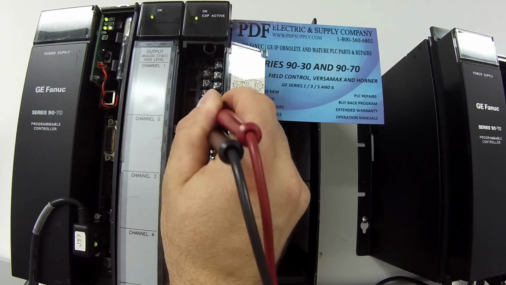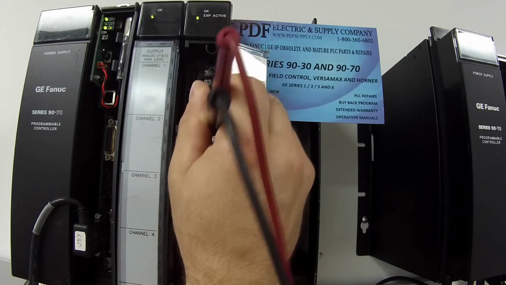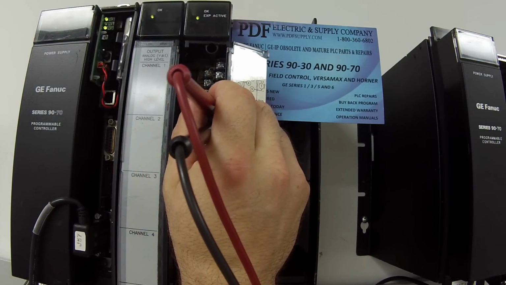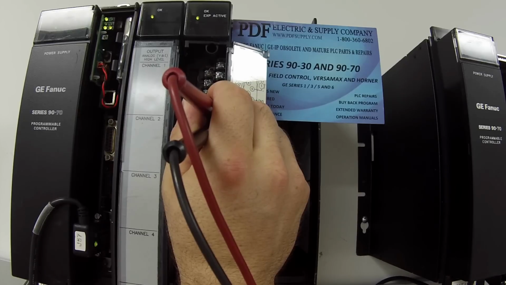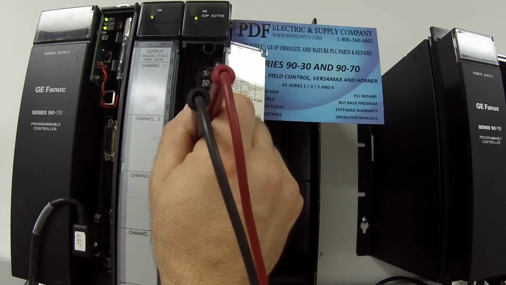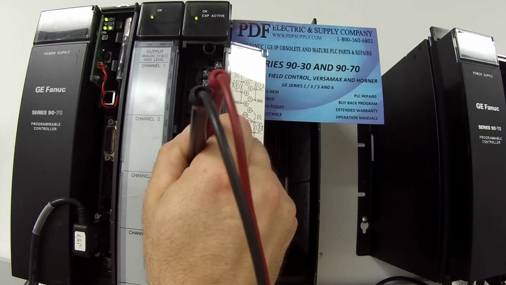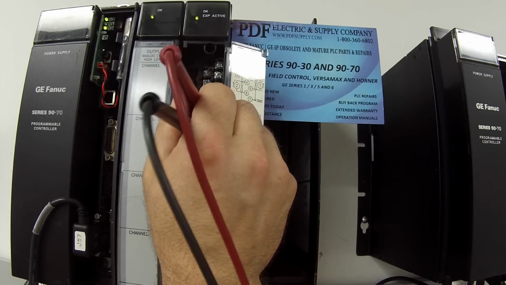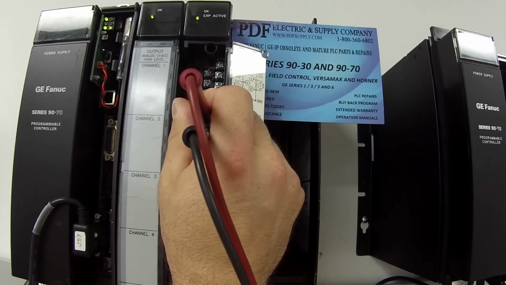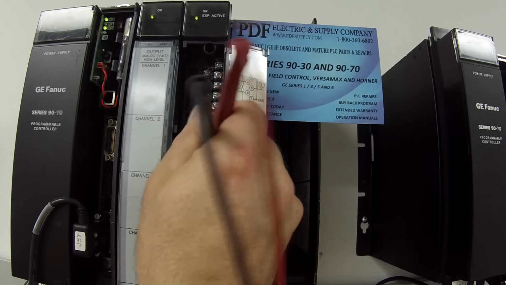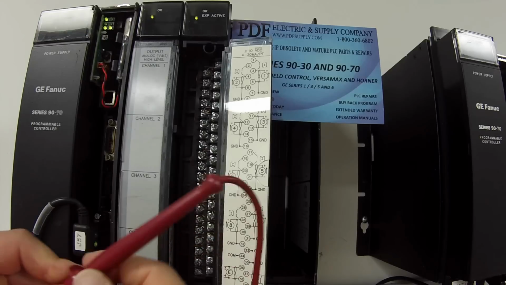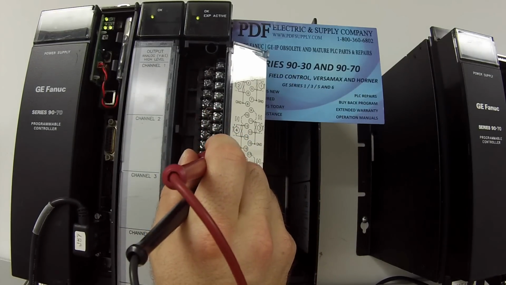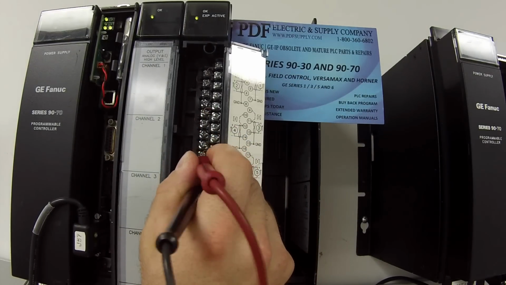Up and down. And the channels are good. Okay.